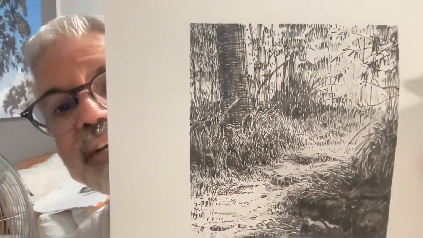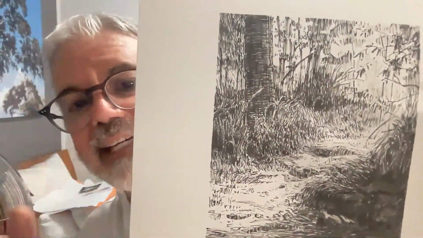So you see how I've created a sense of closer and further, not just by the value, also by the heaviness of the marks, and also by the amount of detail that the marks are creating, and also by the sharpness of the edges. By manipulating all these things, I create a sense of further away.